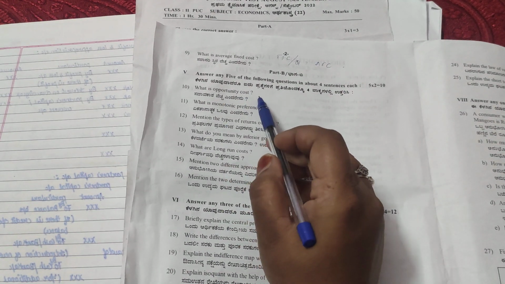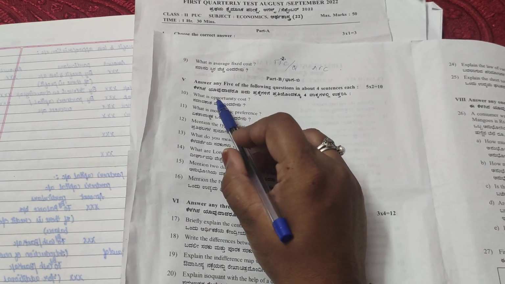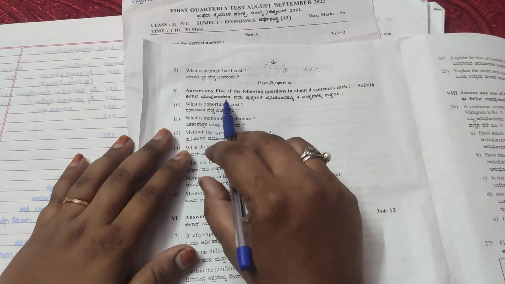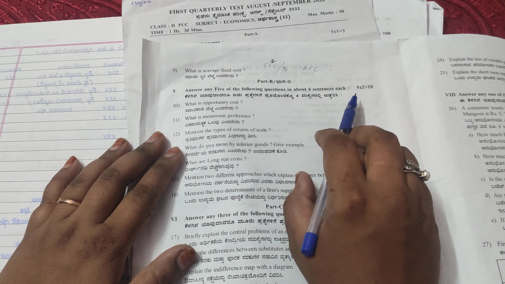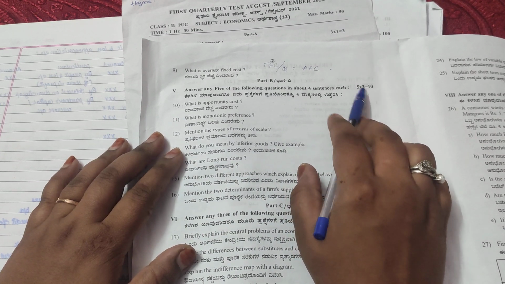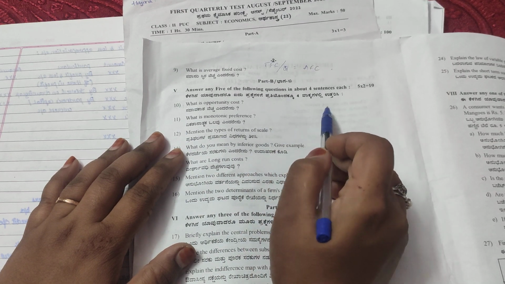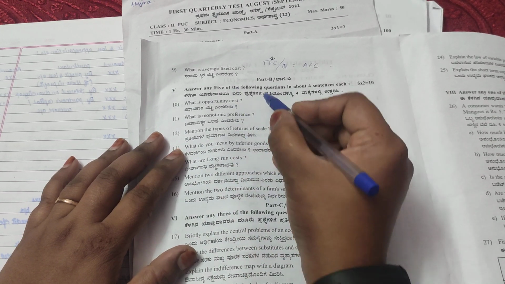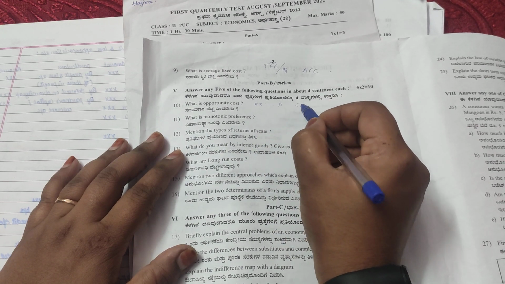What is opportunity cost? The next best alternative foregone is called opportunity cost. So here, if it is asked for 1 mark, you have to write the next best alternative. But now it has been asked for 2 marks. So the next best alternative foregone is called opportunity cost, and then write an example. Example, Mr. A has 5,000 rupees.